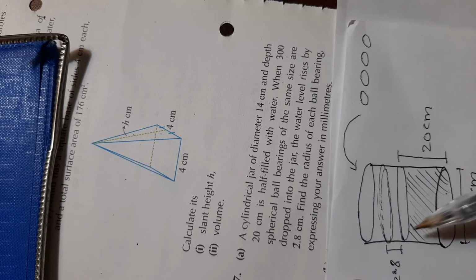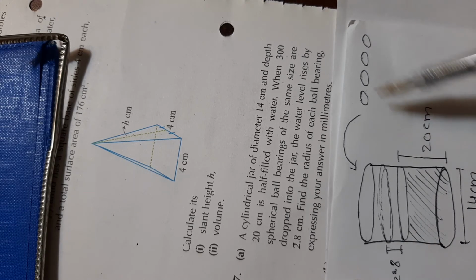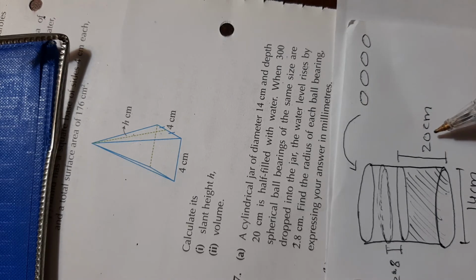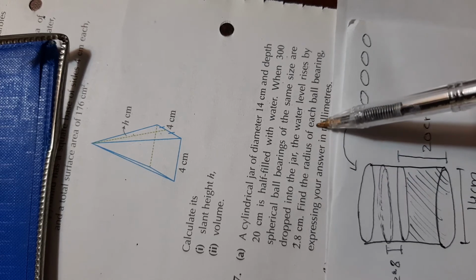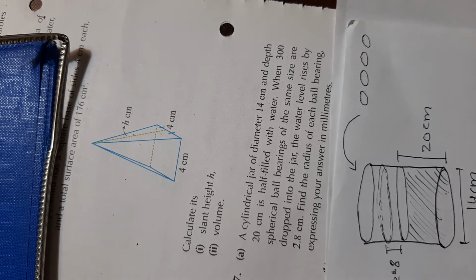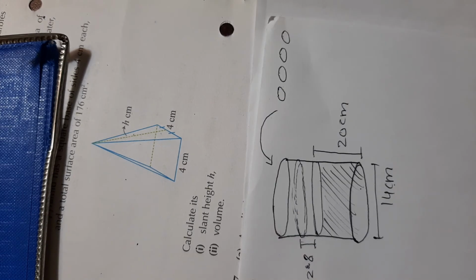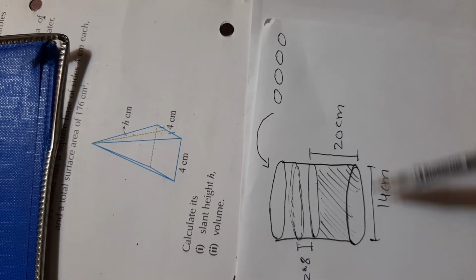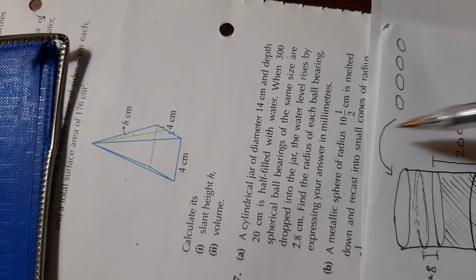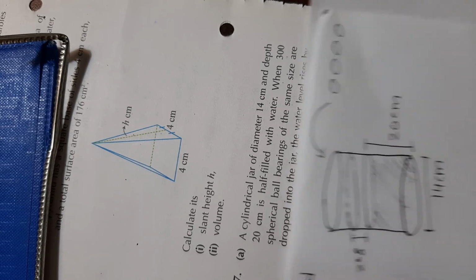Now the rise is 2.8, and we have 300 spherical ball bearings. You need to find the radius of each ball bearing, expressing your answer in millimeters. The point here is that we need to find the radius of each ball bearing.